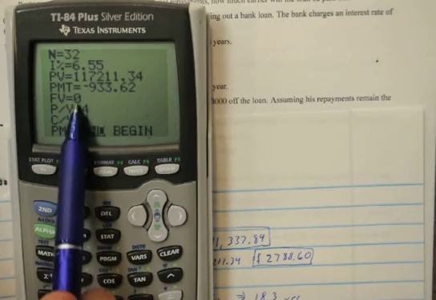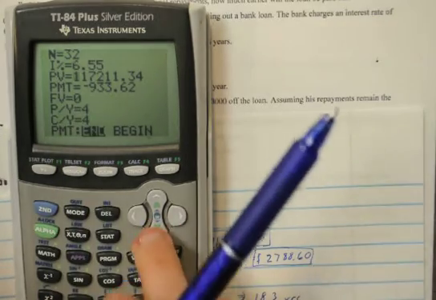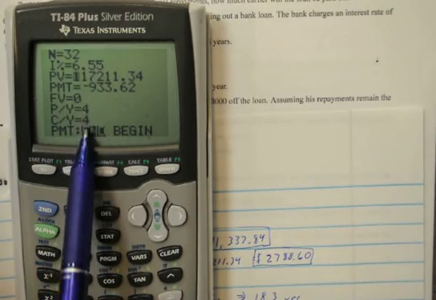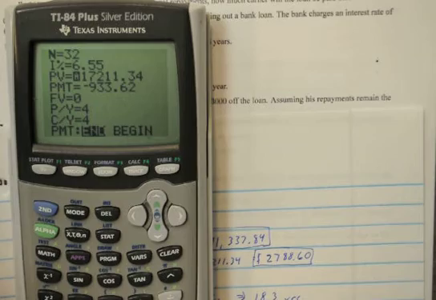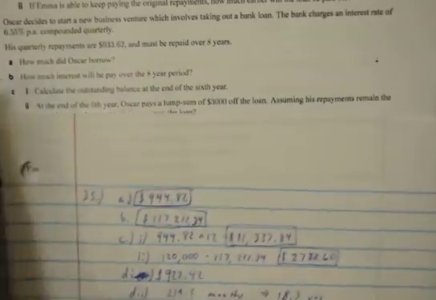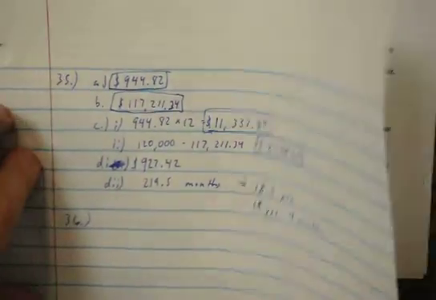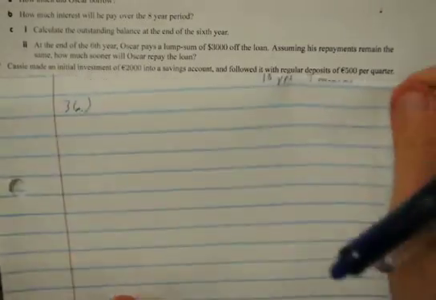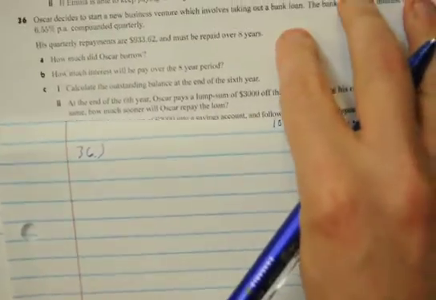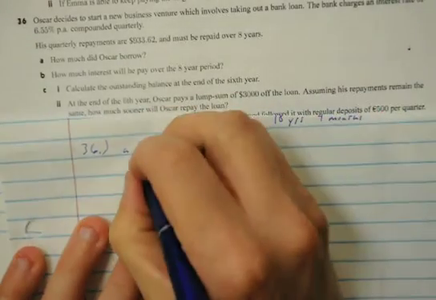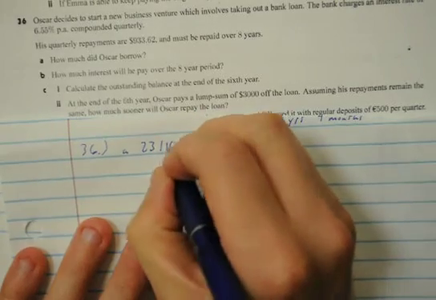We're going to want to pay it off until it's 0 amount. And so now we're going to go to the present value. So we got everything set in here. Go to the present value and solve it. Looks like $23,110. So 36A is $23,110.